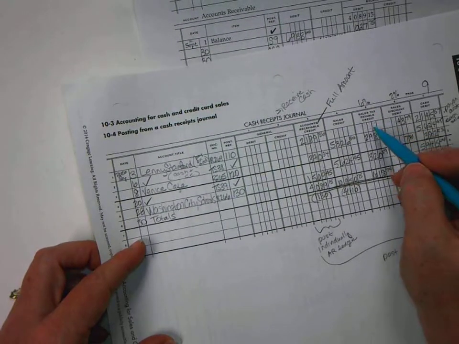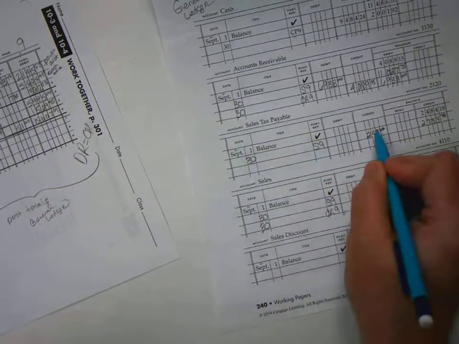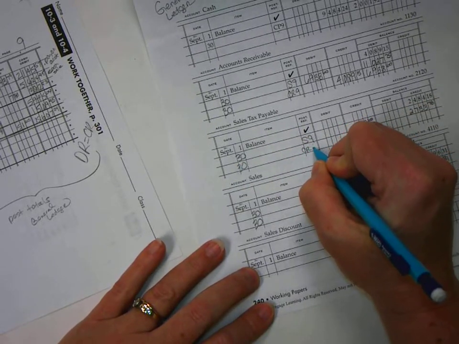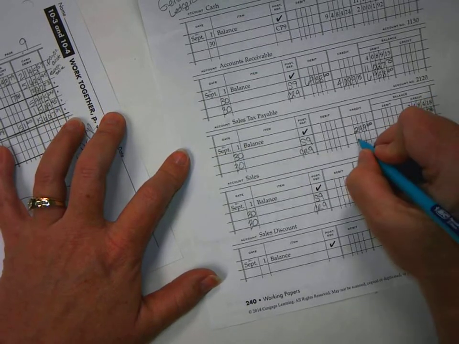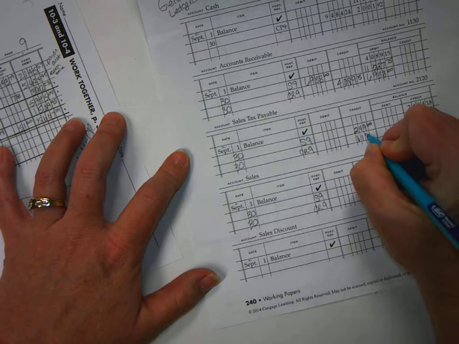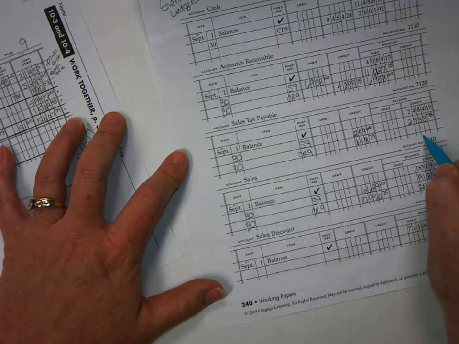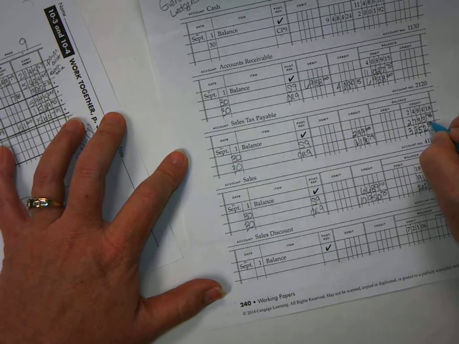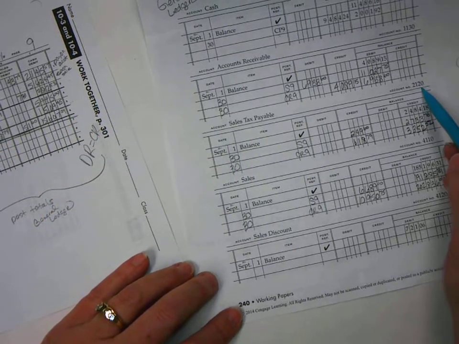And sales tax payable. So here's sales tax. We had some sales tax from when we did our on account sales. Now these are our cash sales. Sales tax payable 618.79. Okay. And new balance 335252. Okay. 2120.